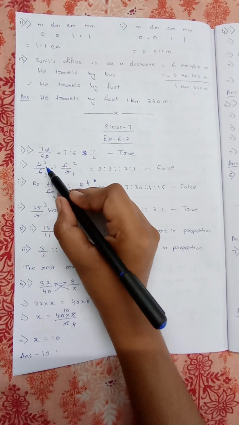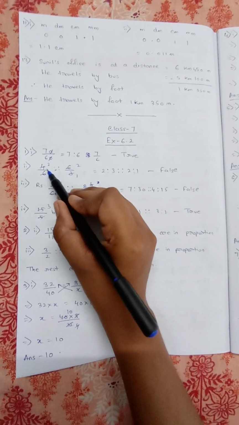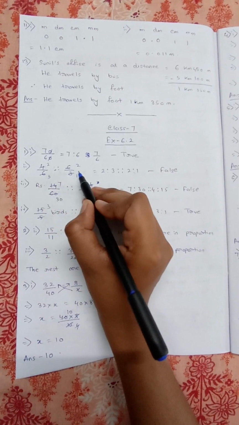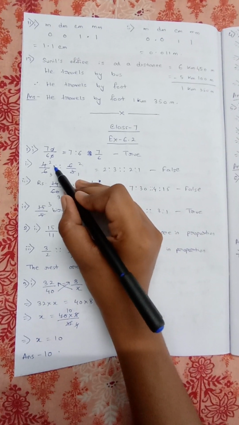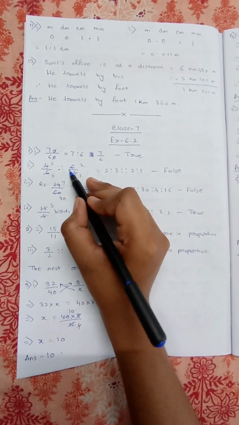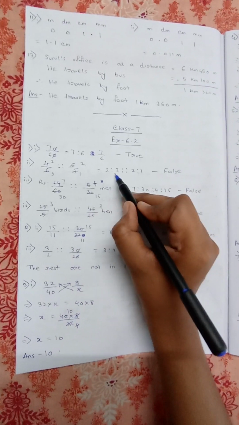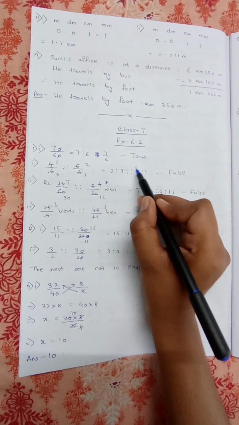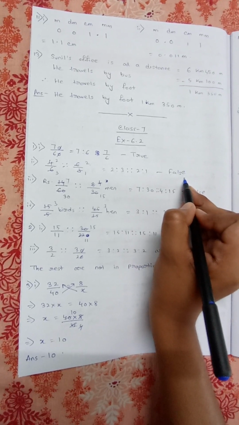And again the next one, 4 by 6 proportionate to 6 by 3. That means 2 twos are 4, 2 threes are 6, and this one is 3 ones are 3, 3 twos are 6. That means 2 by 3 proportionate to 2 by 1. So this part is not equal to this part. So it is false. Okay children.